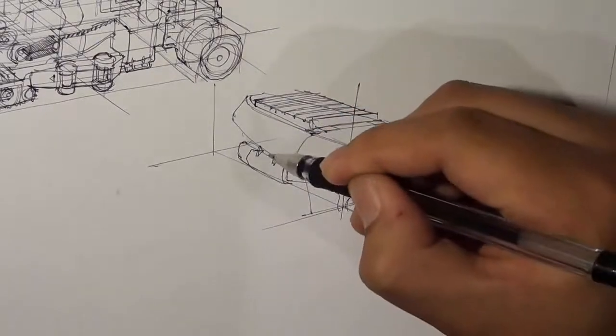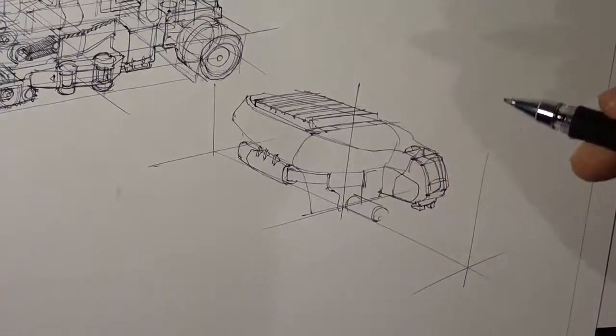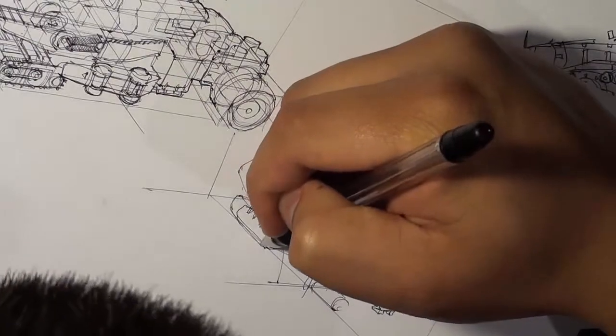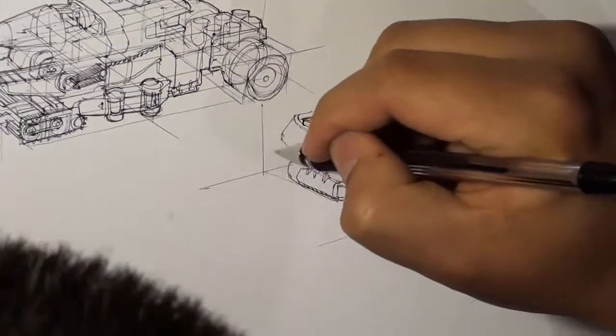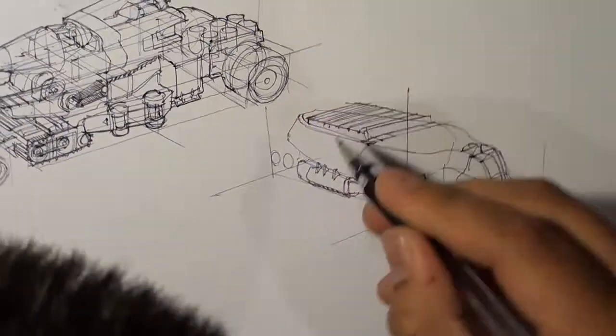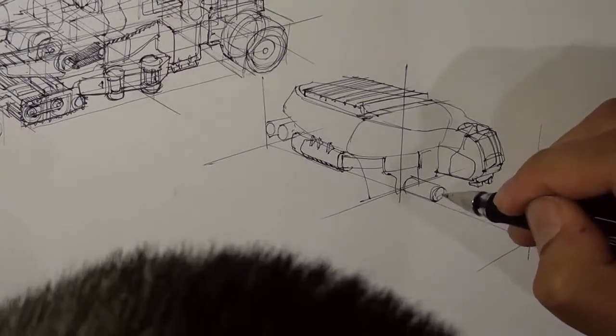Small details, like these brackets or something, holding this big piece. Like gas canisters back there.